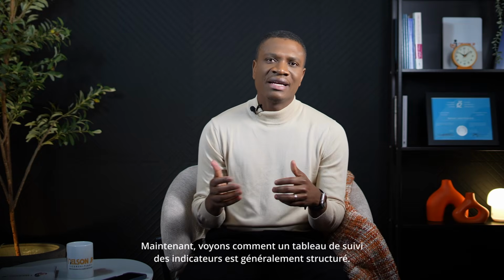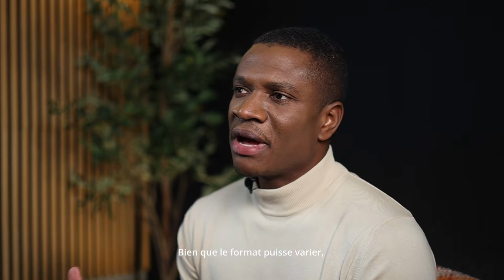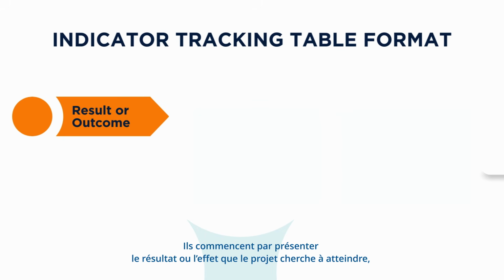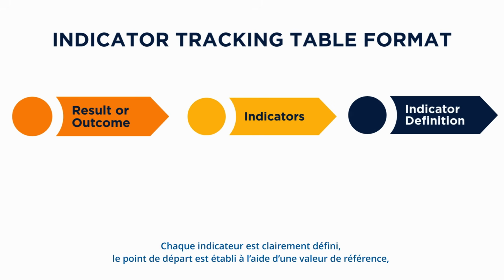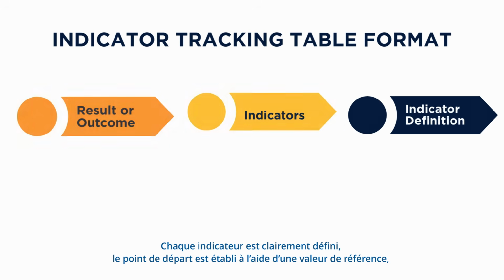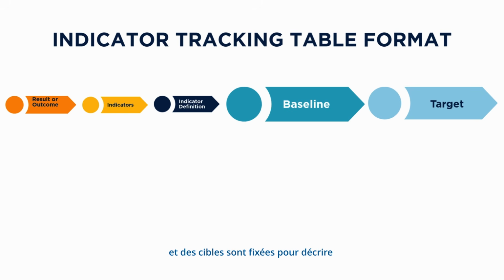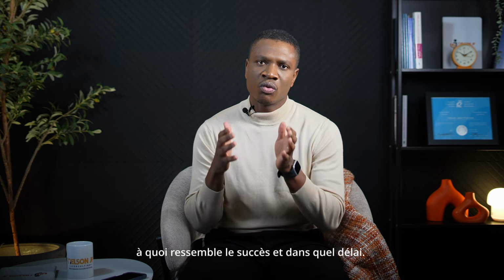Now, let's look at how an indicator tracking table is typically structured. Although the format may differ, most indicator tracking tables follow a similar structure. They begin by outlining the result or outcome the project aims to achieve, followed by indicators that explain how that change will be measured. Each indicator is clearly defined. The starting point is established through a baseline, and targets are set to describe what success looks like and within what time frame.